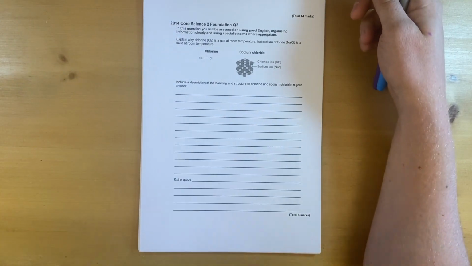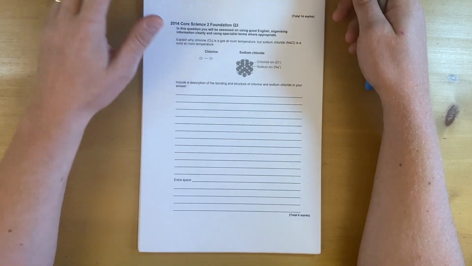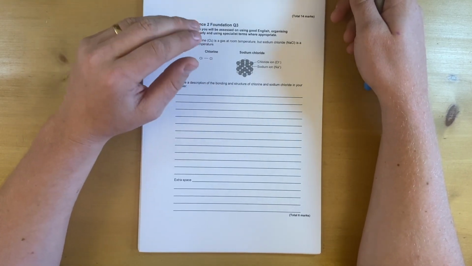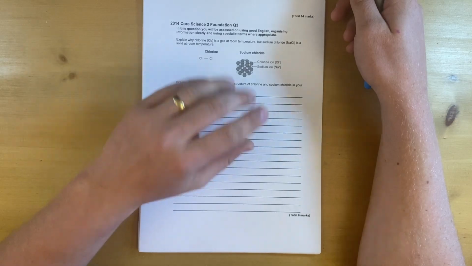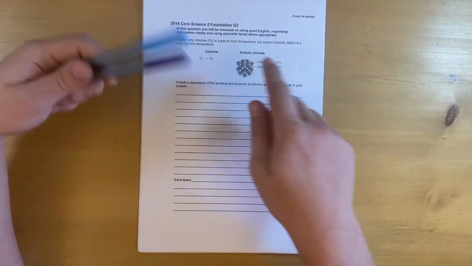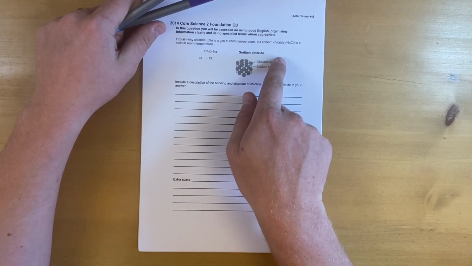Today's question is simply one 6 marker, and it comes from the old specification, 2014. However, it's really relevant for us because it covers those key basic principles of bonding and structure. So we've got: explain why chlorine, Cl2, is a gas at room temperature, but sodium chloride is a solid at room temperature.